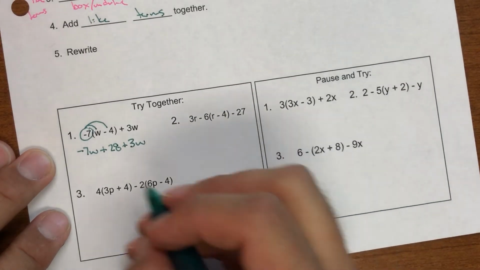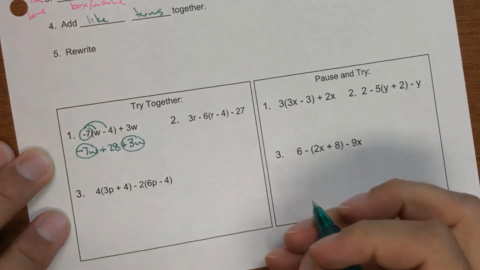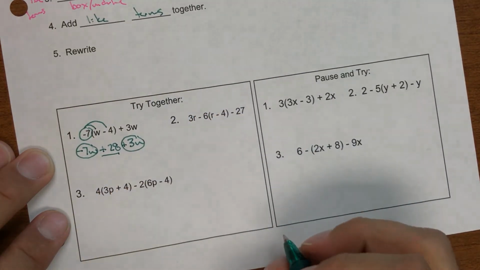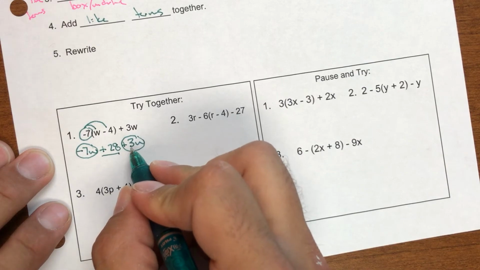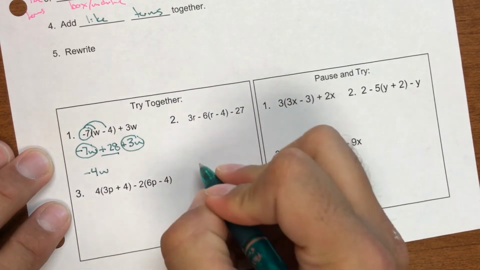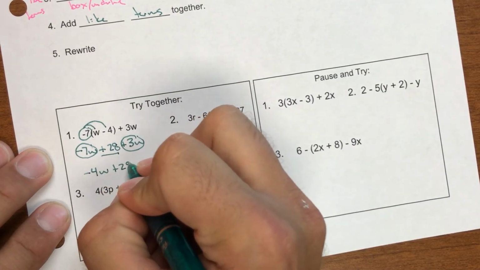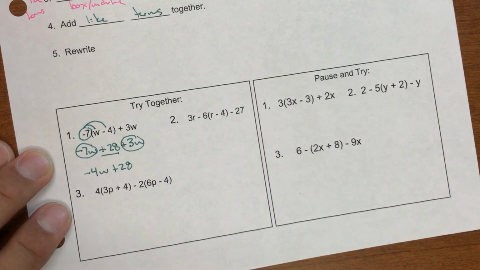Now we go on to combining like terms. Negative 7w's, and I've got plus 3 more w's, and then this plus 28 in the middle. So negative 7 plus 3, if you need to do it in your calculator, go ahead. Negative 7 plus 3 is negative 4w's, and then I've got plus 28 left over. And that's as simple as that one gets, all right?